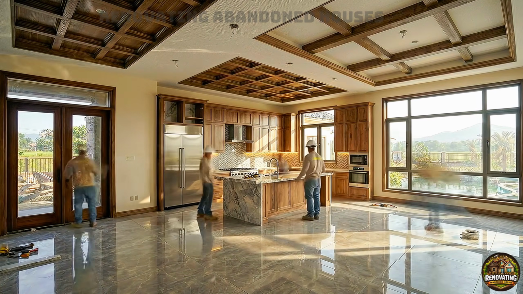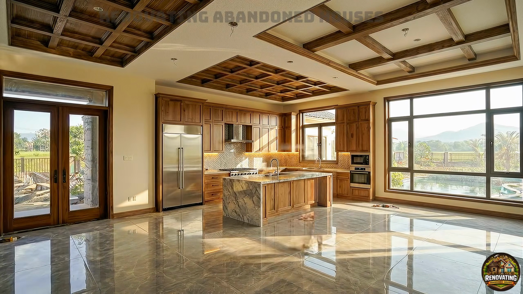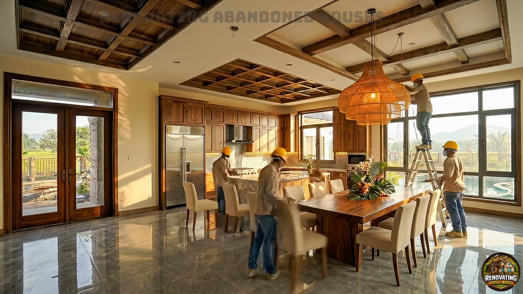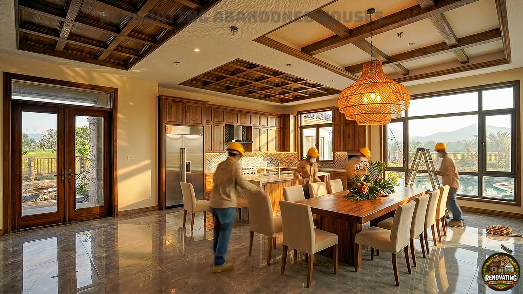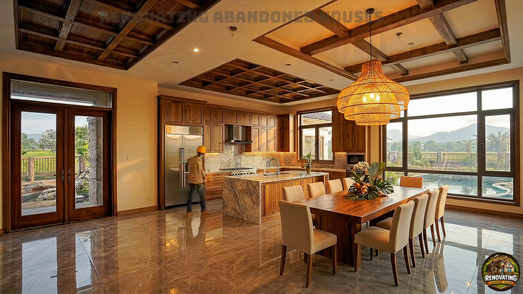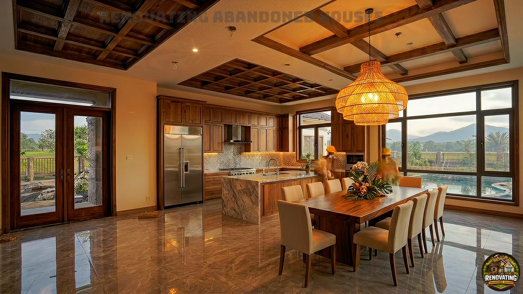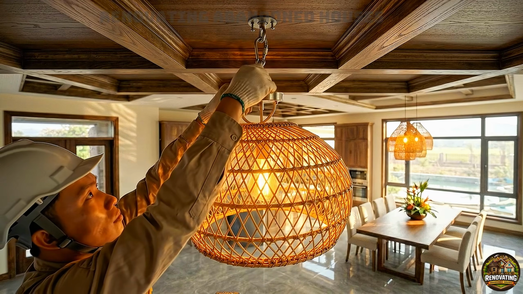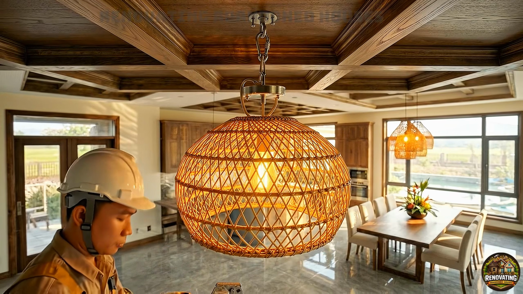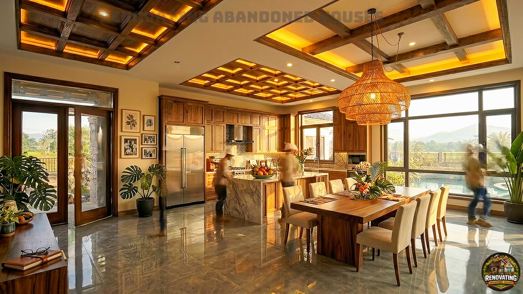In the dining area, a solid walnut table sits beneath a large woven rattan chandelier. Rattan is a sustainable, fast-growing material native to Southeast Asia. Here, it brings indigenous texture into a space that could easily have felt cold.